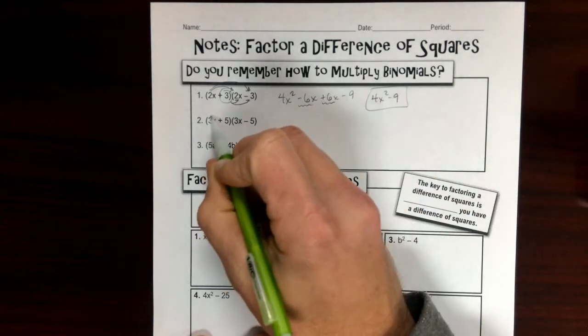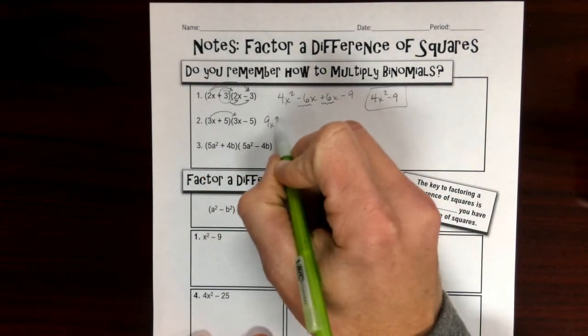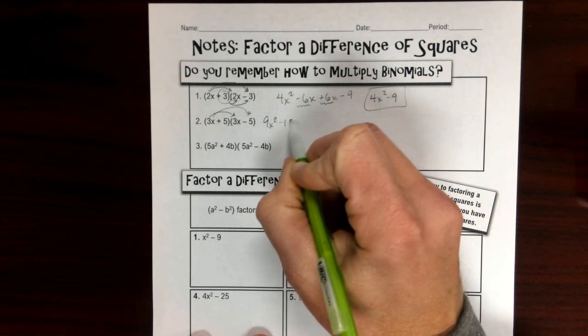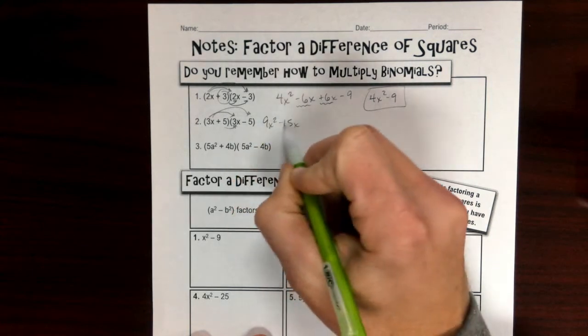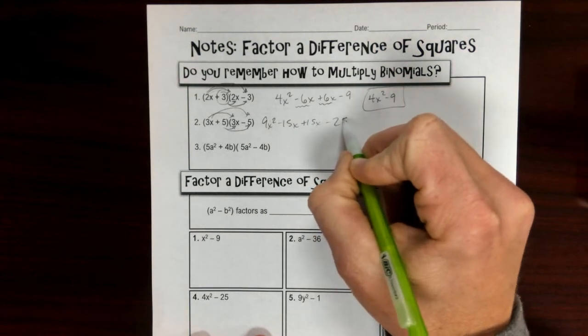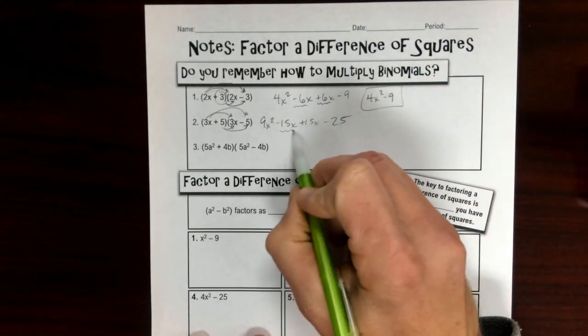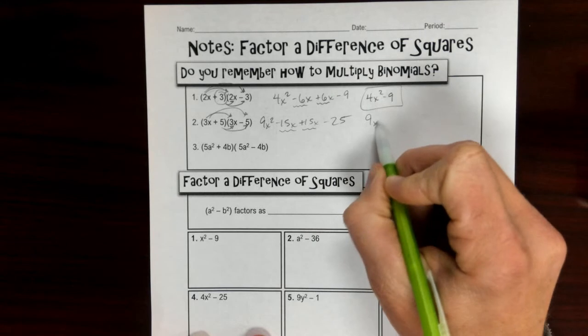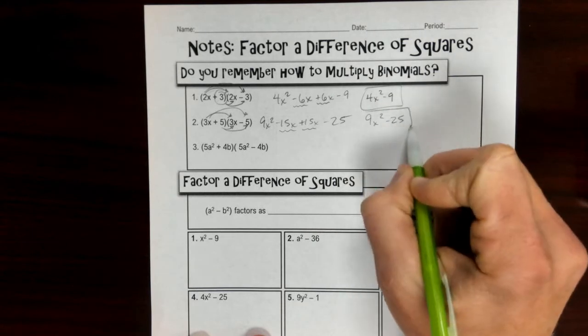Same thing here. I've got 3x times 3x, I get 9x squared, negative 15x, positive 15x, and negative 25. Now I want to combine like terms, the x to the first powers, and we get 9x squared minus 25. So again, my middle term cancels out.